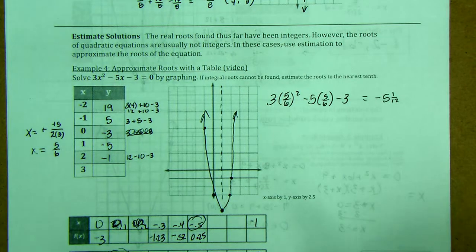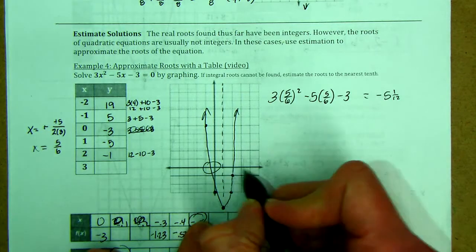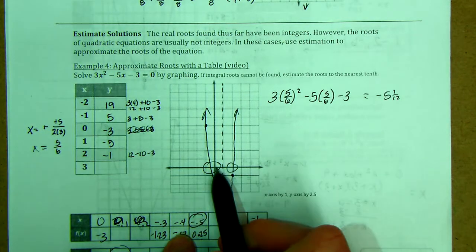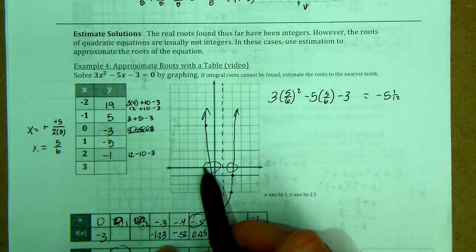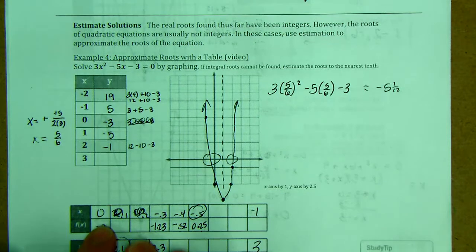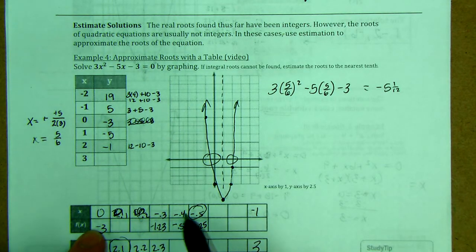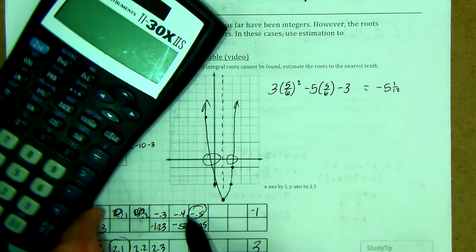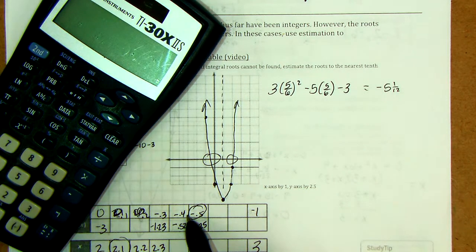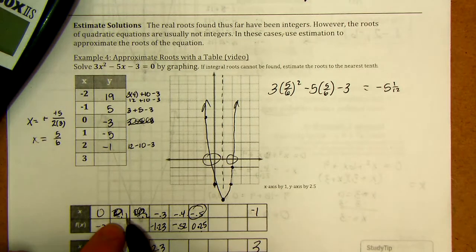On this side, it crosses between 0 and negative 1. So in that first box, I put in 0 and negative 1, and I just worked my way from one to the other going by tenths. And it was just a calculator operation. I'm punching in numbers. You have to be careful, though, when you're punching in negative numbers, whether they're decimals or not, that you put them in parentheses before you square them, or it does shoot everything all to heck.